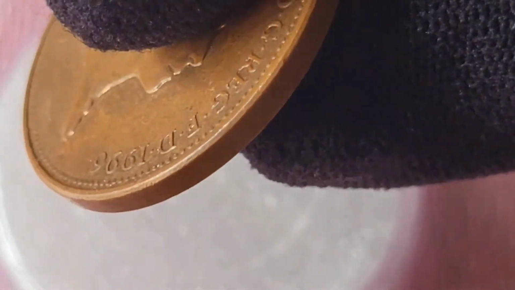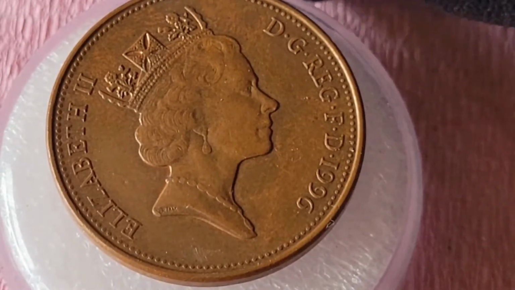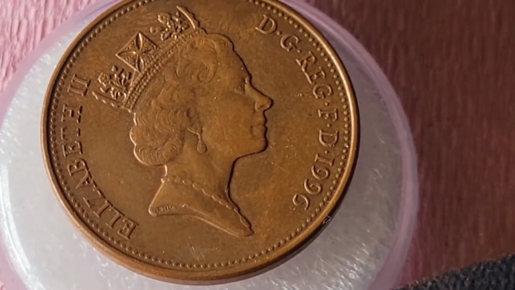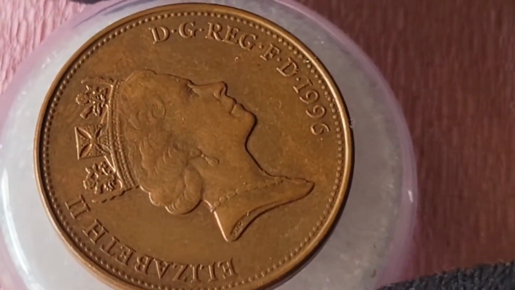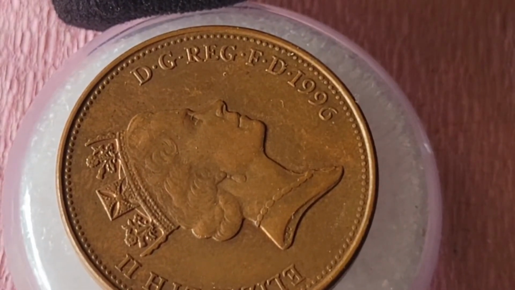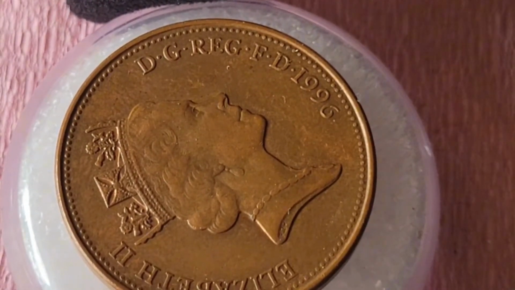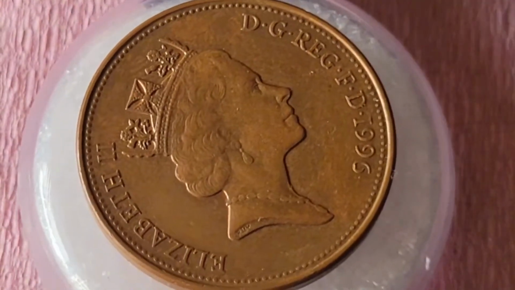Tips for finding rare and valuable 1996 two-pence coins in circulation, coin roll hunting strategies and what to look for, how to increase your chances of finding a rare variety or error coin, tools and resources for collectors. Recommended tools for coin collectors, such as magnifying glasses, scales, and reference books, online resources and communities where collectors can share information and buy, sell coins, how to get started with coin collecting if you're new to the hobby, preservation and storage.